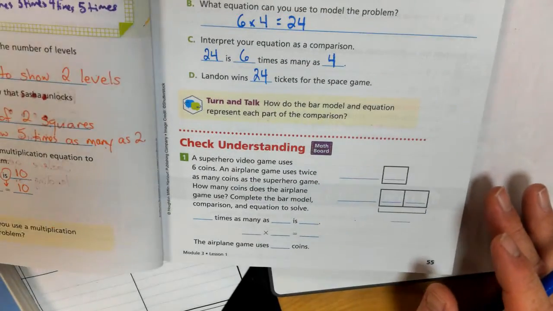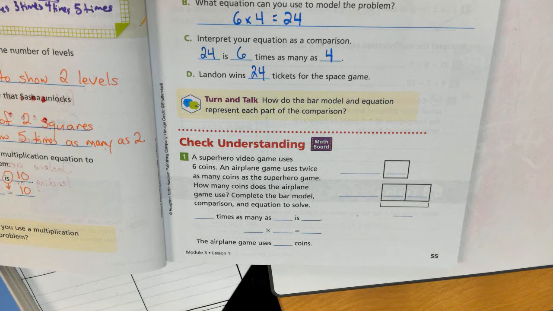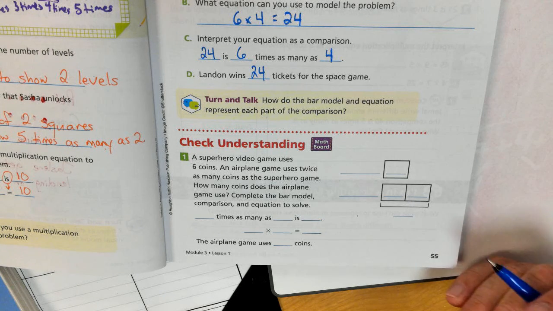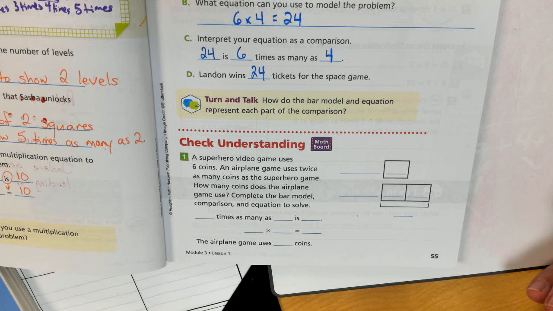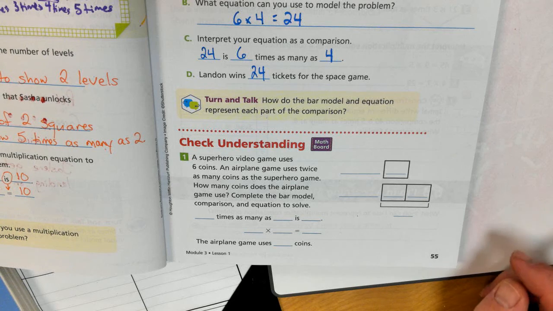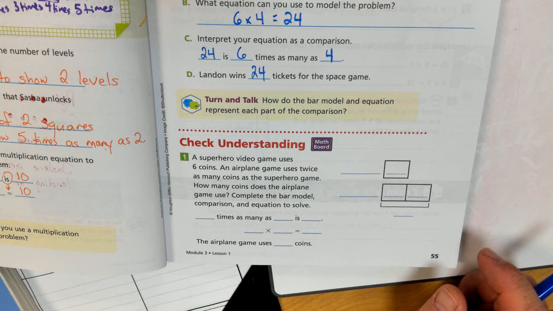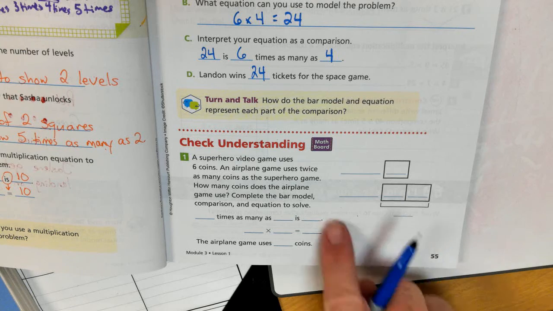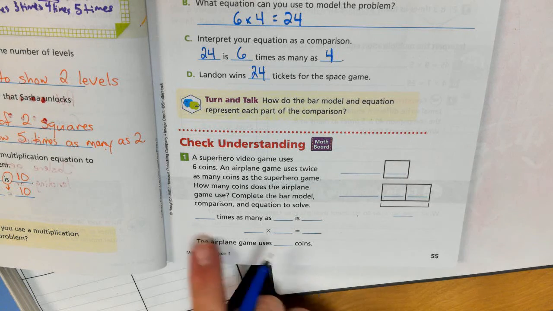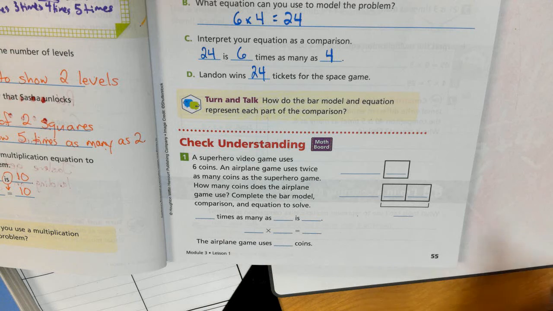Check your understanding. A superhero video game uses 6 coins. An airplane game uses twice as many coins as the superhero game. How many coins does this airplane game use? Complete the bar model, comparison, and equation to solve. I want you to pause your video for a moment, read that question again to yourself, and then try to fill in the visual representation here along with the equation, and see if you can do that on your own.